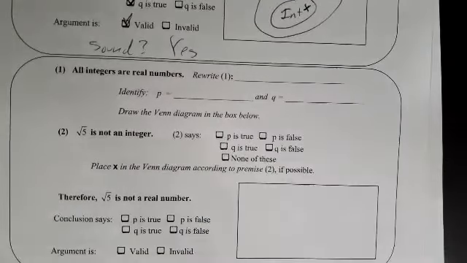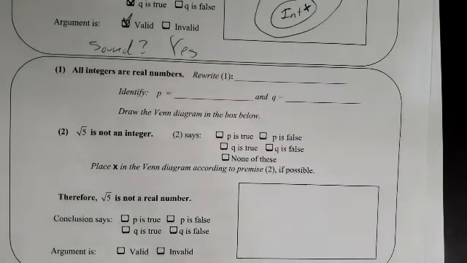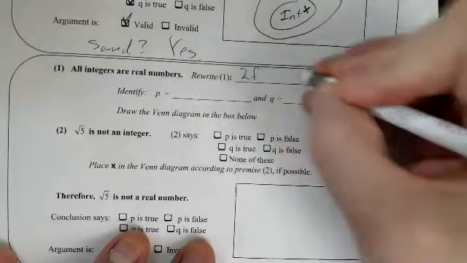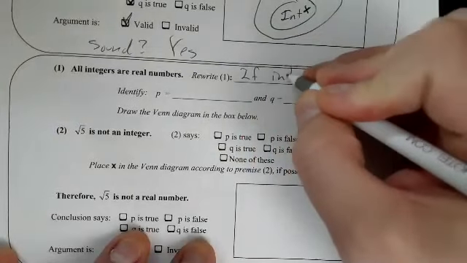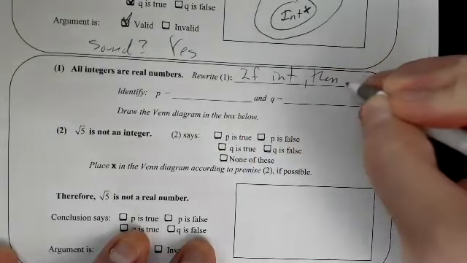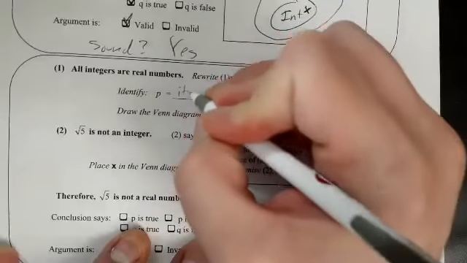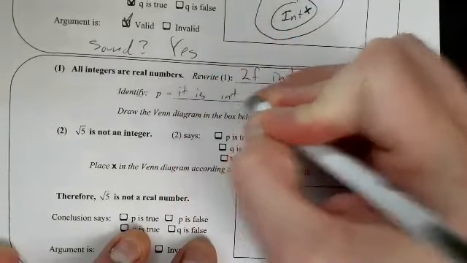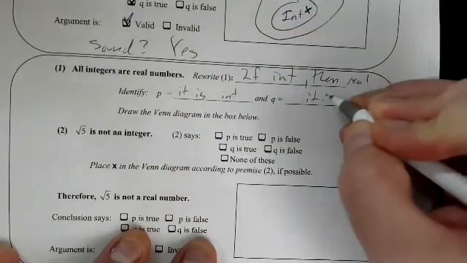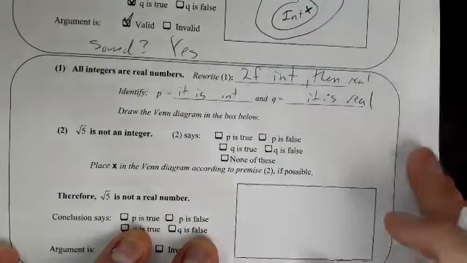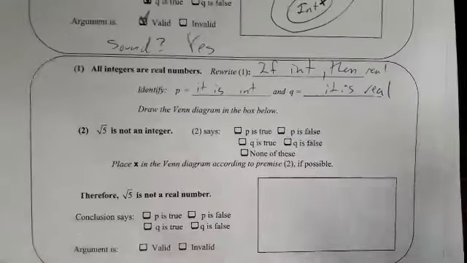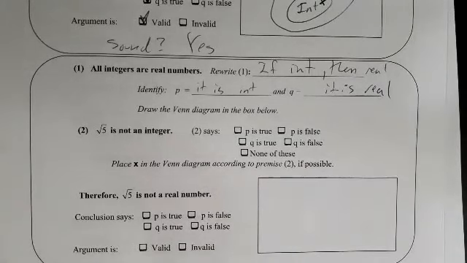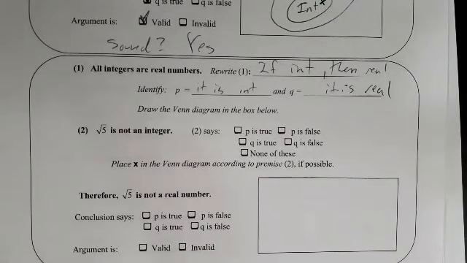Okay, so all integers are real numbers. It's the same setup we had in the previous problem, but now they're giving us a different second premise: root 5 is not an integer.